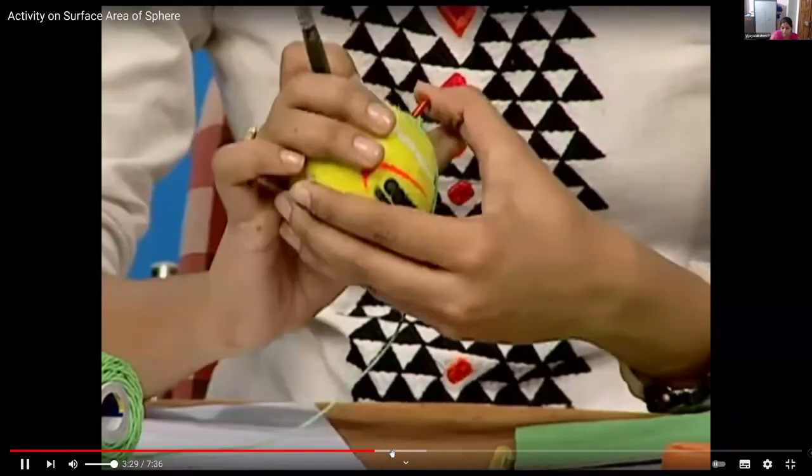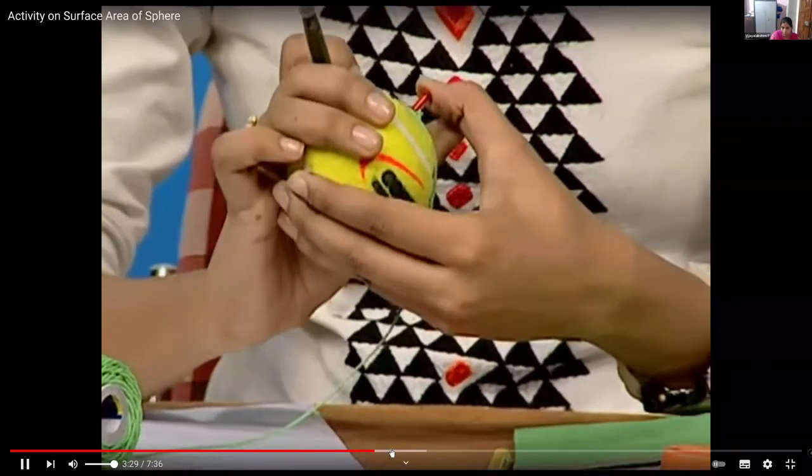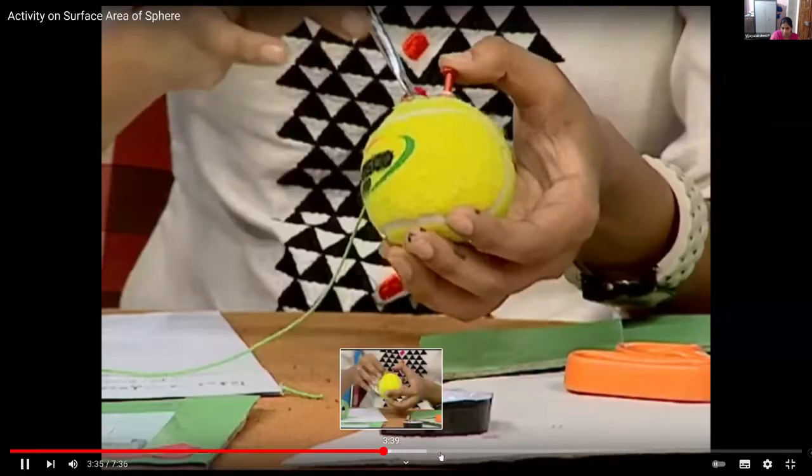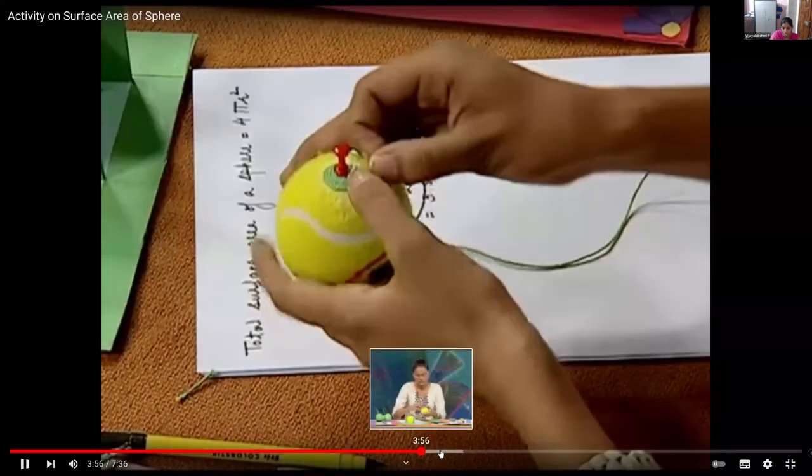So she is applying the glue over that and winding the thread. It has to be done like that.